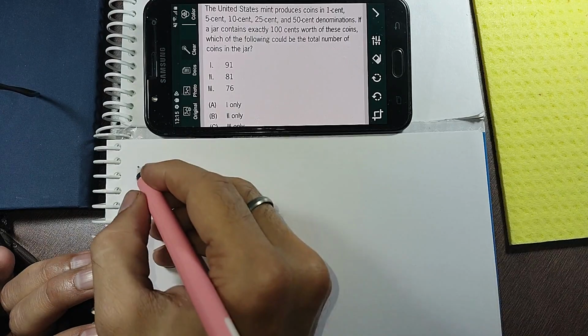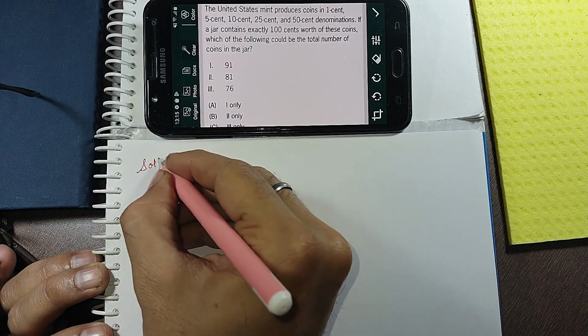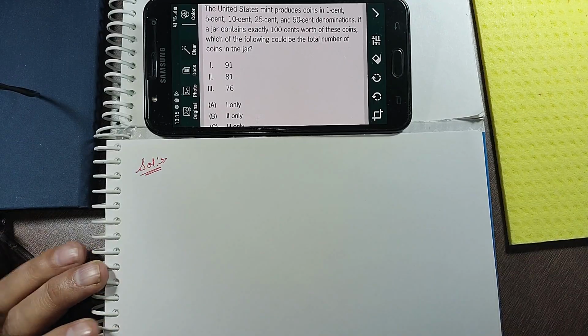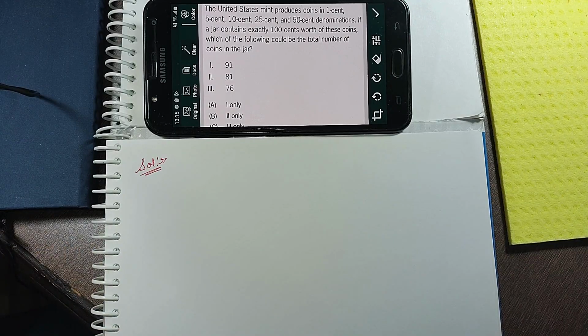The United States Mint produces coins in 1 cent, 5 cent, 10 cent, 25 cent and 50 cent denominations. If a jar contains exactly 100 cents worth of these coins, which of the following could be the total number of coins in the jar?